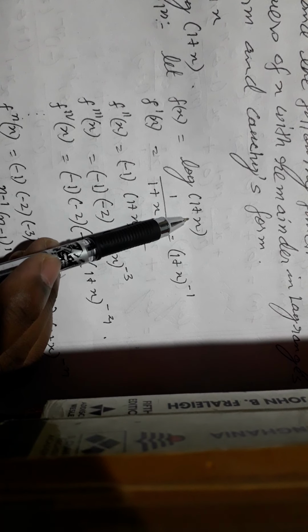I'm going to do log of 1 plus x for you. So you take f(x) to be equal to log of 1 plus x, and you differentiate this. If you differentiate log, we get nothing but 1 by 1 plus x, because differentiation of log x is nothing but 1 by x. So f dash of x is 1 by 1 plus x, and you have to differentiate again. Differentiation of 1 is 0 and differentiation of x is 1, so we get 1 by 1 plus x squared. This can be written as 1 plus x to the power minus 1.